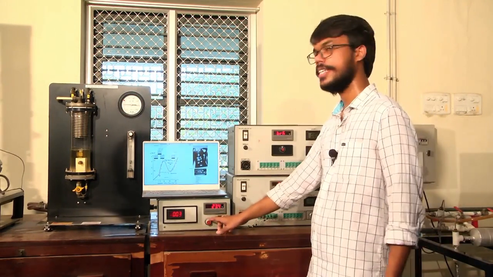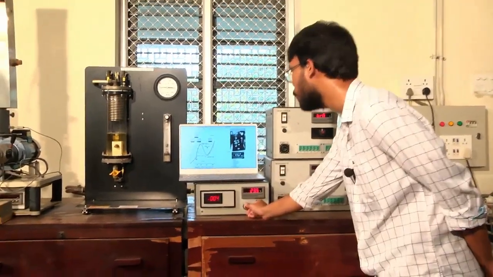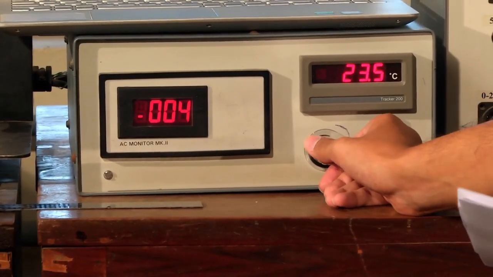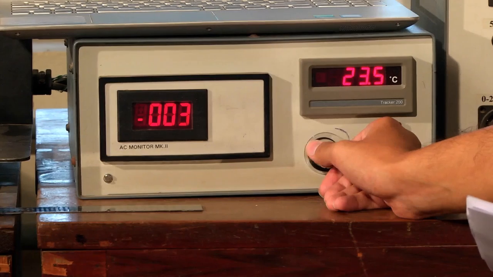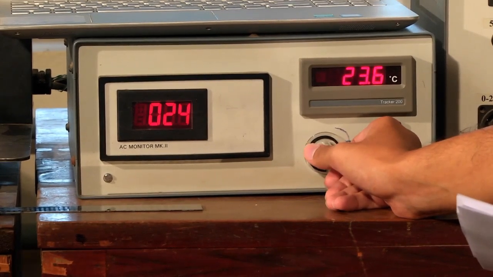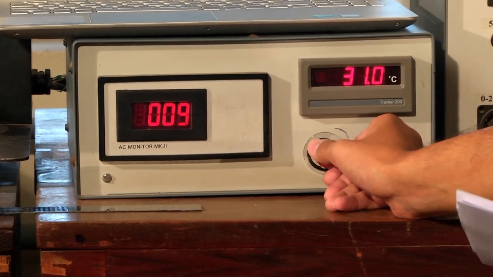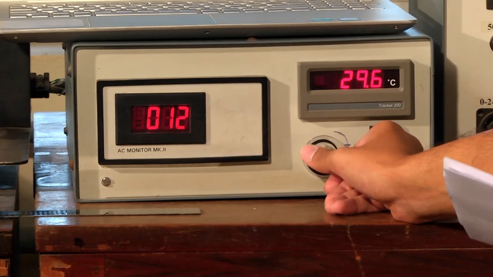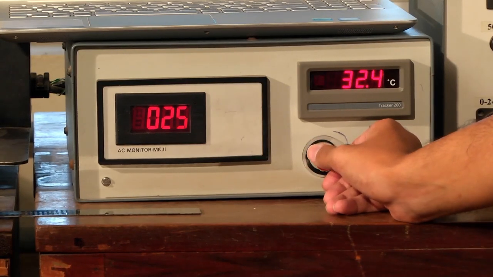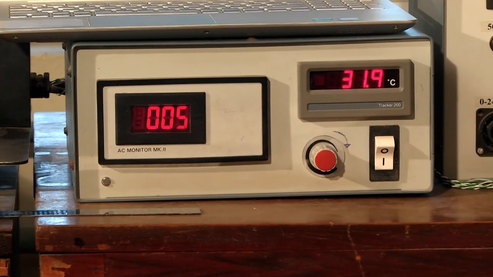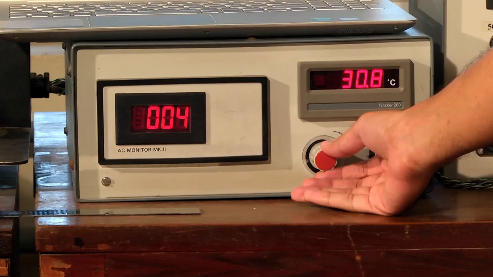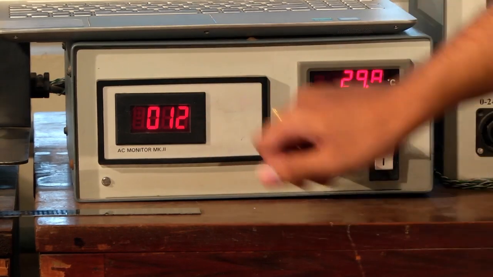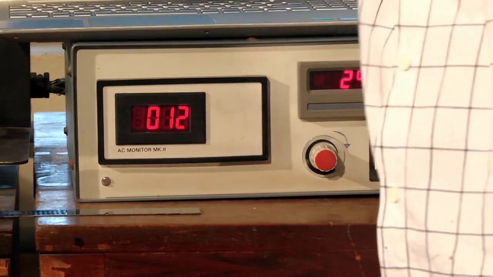This is the heater controller. You can increase the heat input given to the cylinder. Let us say we can keep some 10 watt. You slowly increase the heater temperature. Now the heat input is around 12 watt, and you can see the bubbles forming.